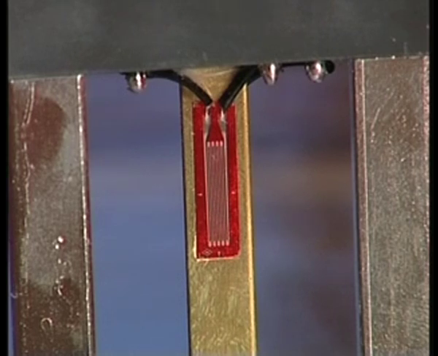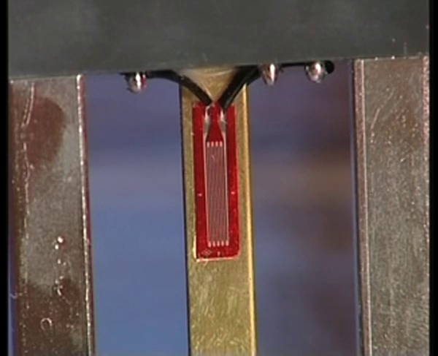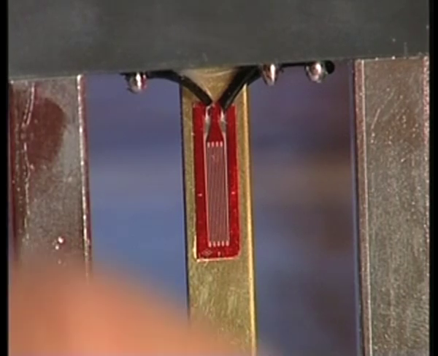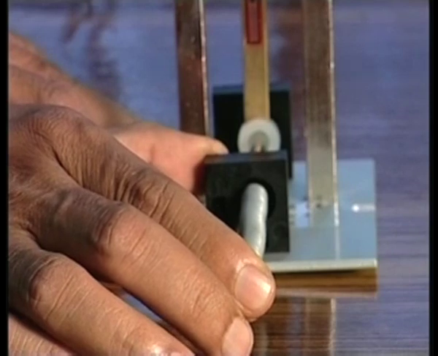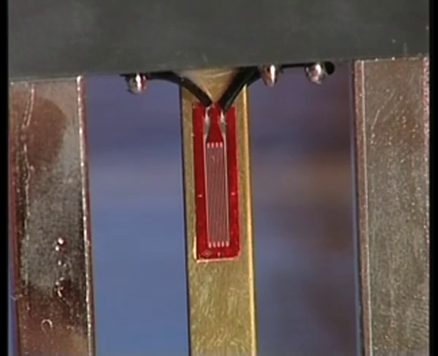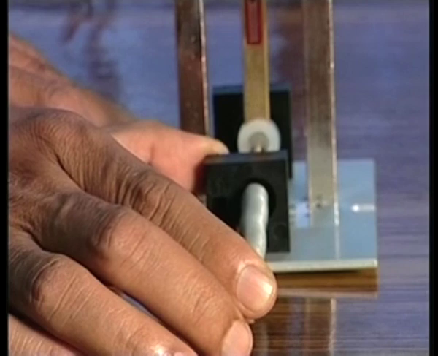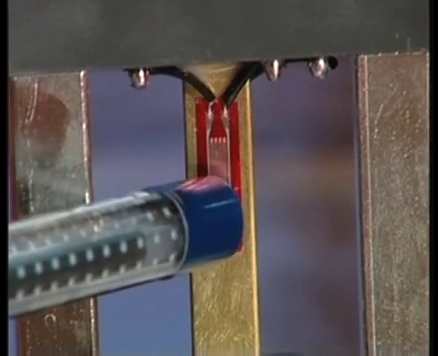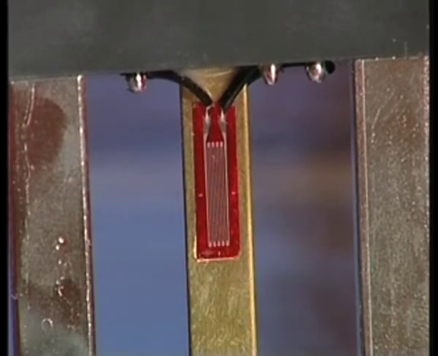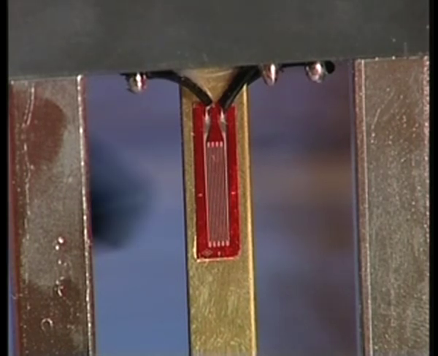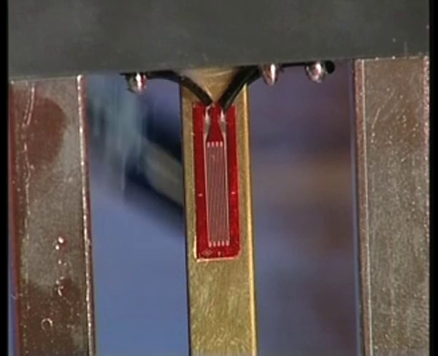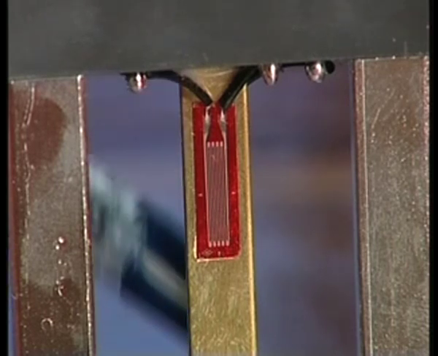And how it works, you see, when I give the displacement like this, the strain gauge on this side will be under axial elongation, and the strain gauge on the back side will be under compression.